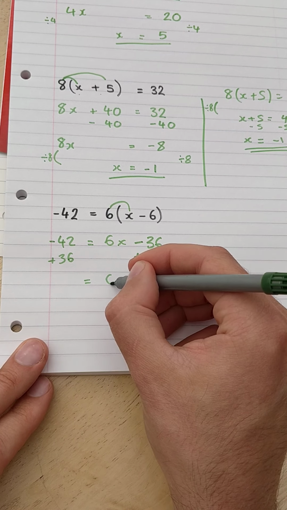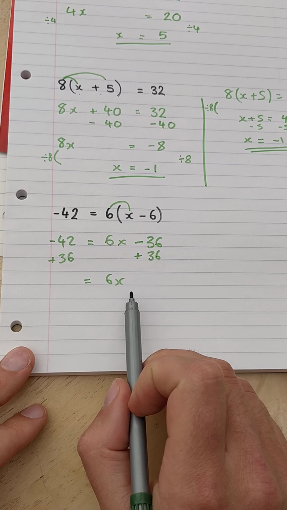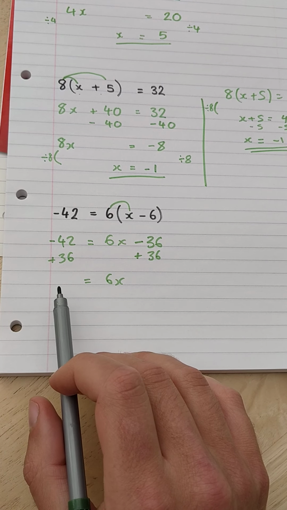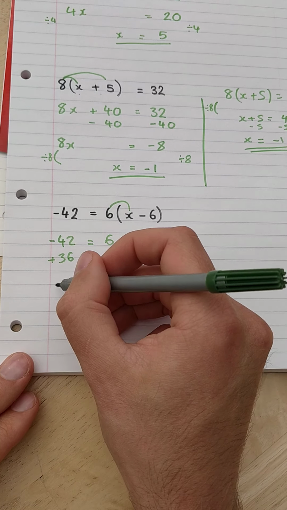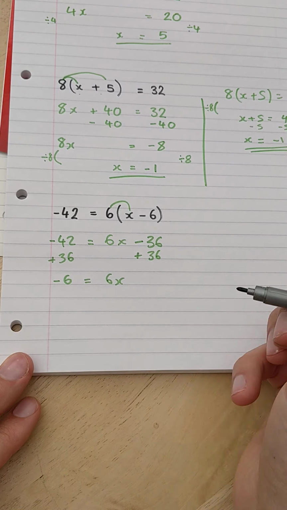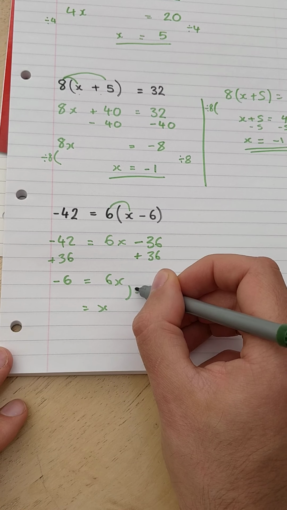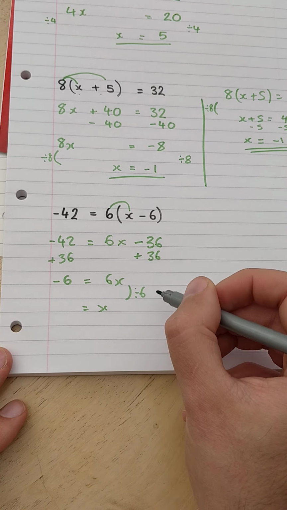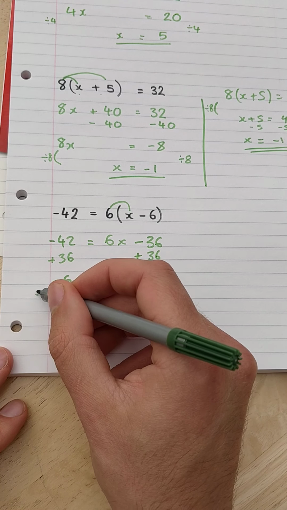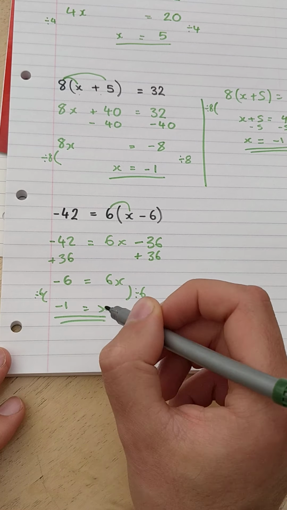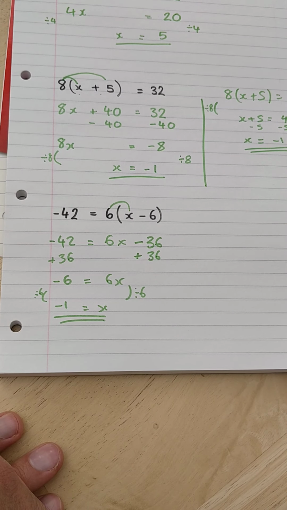Now that's going to leave me with just 6x on this side. And if I've got negative 32, add 36, I'm just left with negative 6. I want 1x on its own, so I need to divide by 6 here. If I divide by 6 here, also got to divide by 6 on this side, and I'm left with negative 1. And x is equal to negative 1 again.